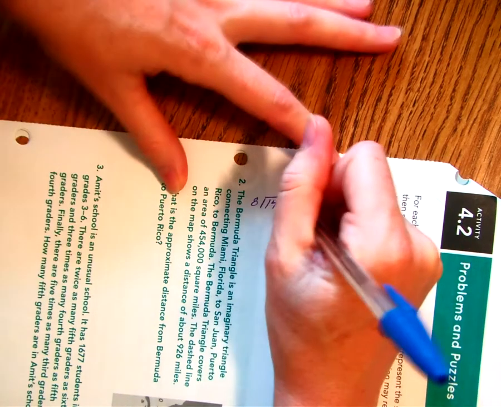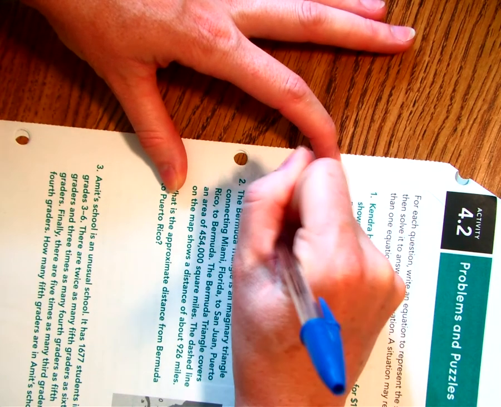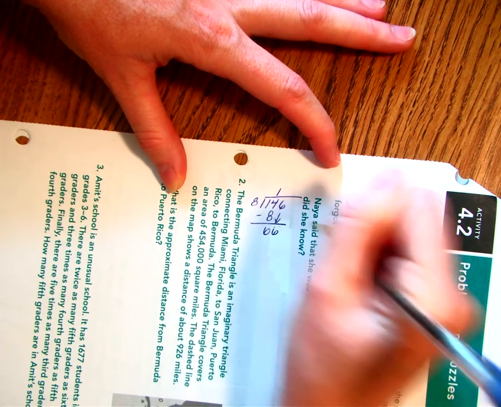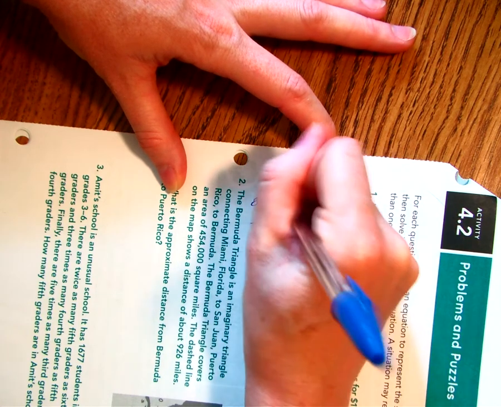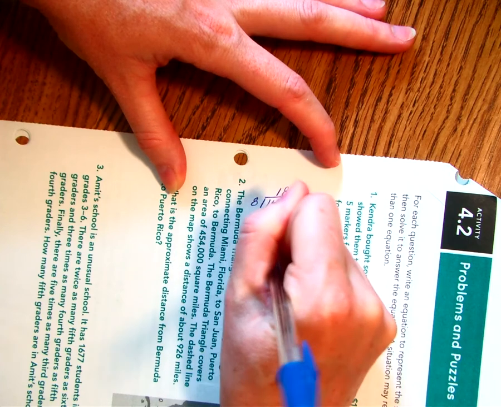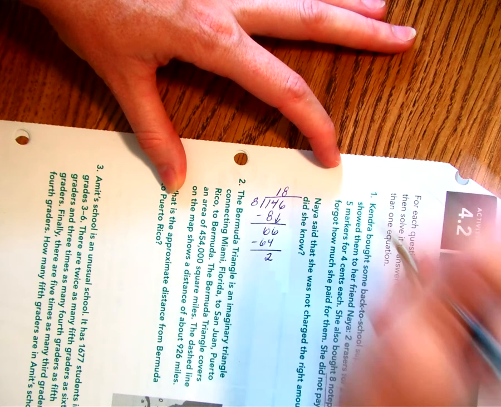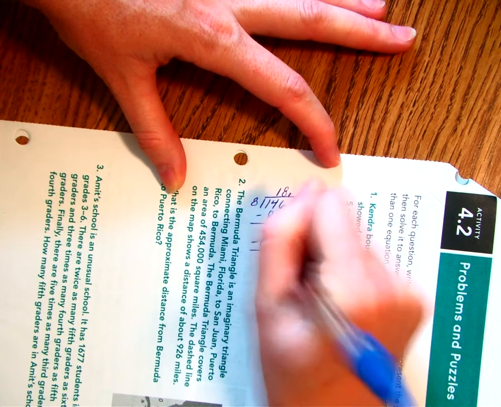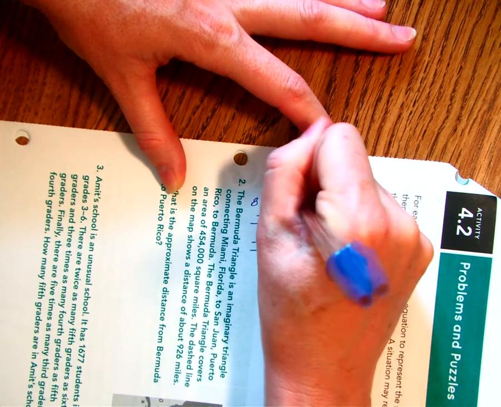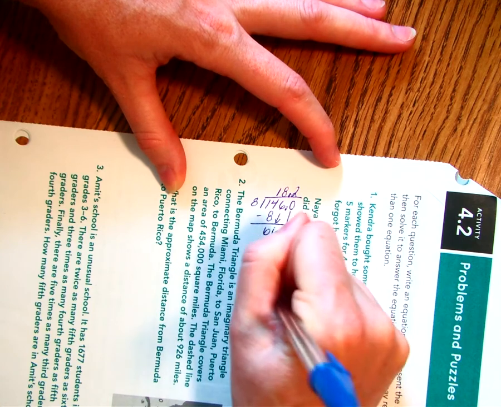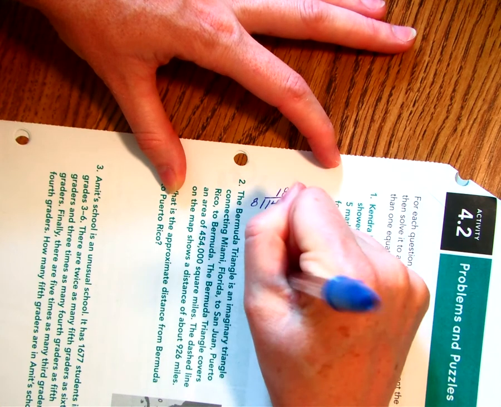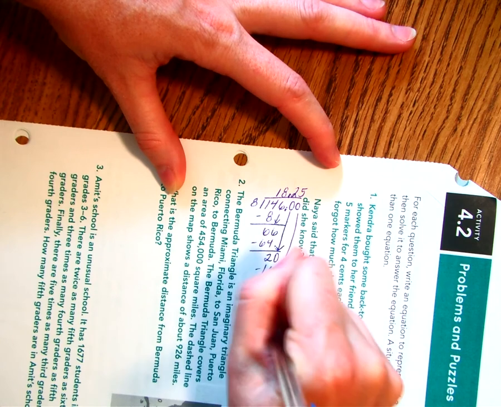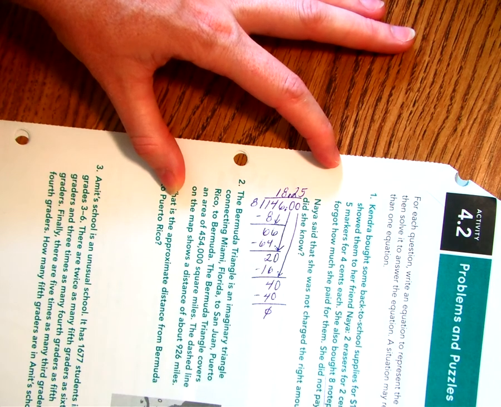8 goes into 14 one time. Subtract, 6. Bring down the 6. 8 goes in 8 times. 64. Subtract, 2. Decimal. Bring down a 0. 2, 16, 4, bring down a 0, 5, no remainder. We like no remainder. That makes us happy inside. Okay, so there was some quick division for you.